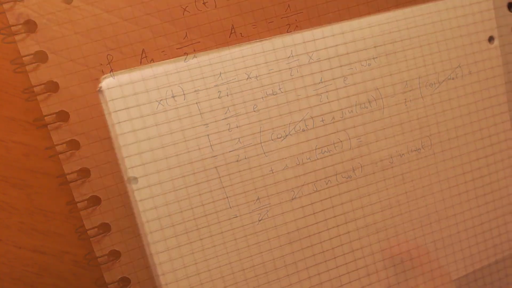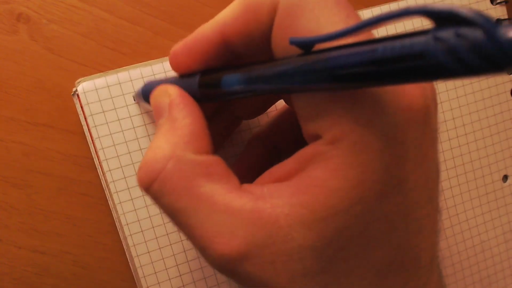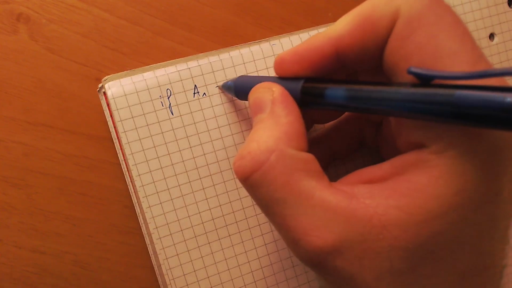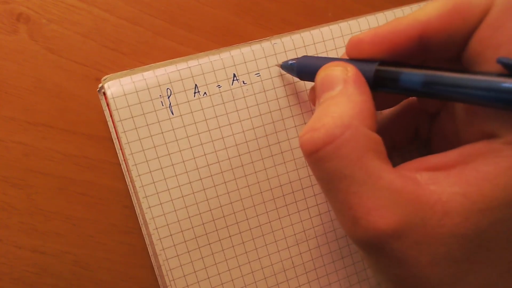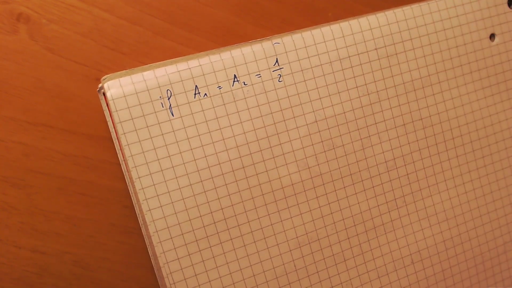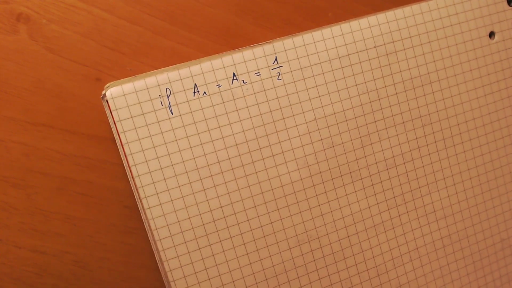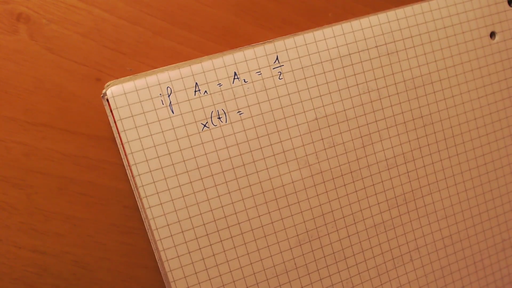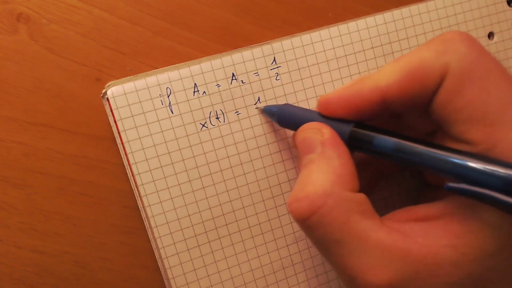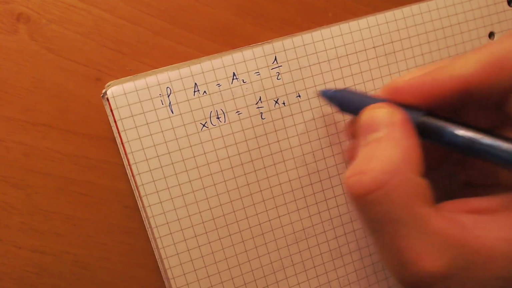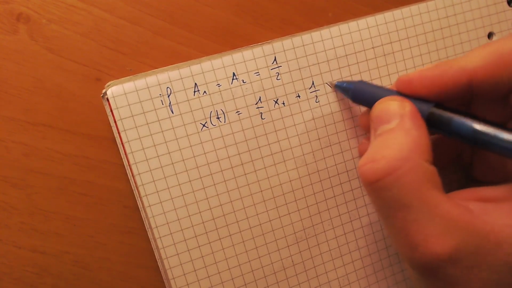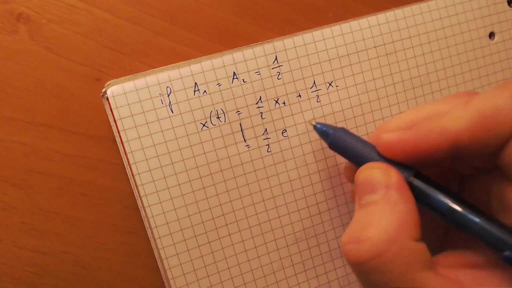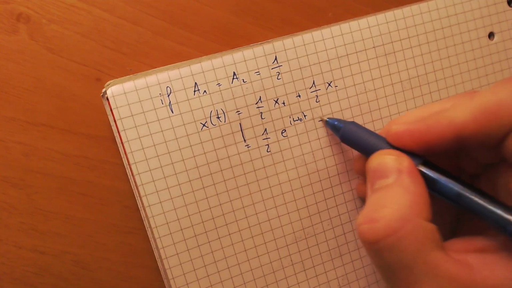Okay, so now if we take a1 equal to a2 equal to 1/2, then we know that x of t, so the general solution of the equation, will be 1/2 x plus plus 1/2 x minus. Okay, so here, as we said, we would get this.